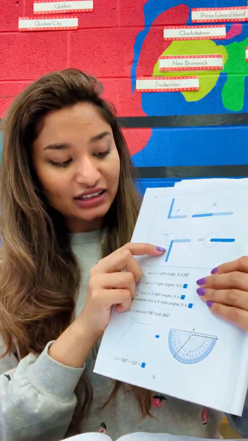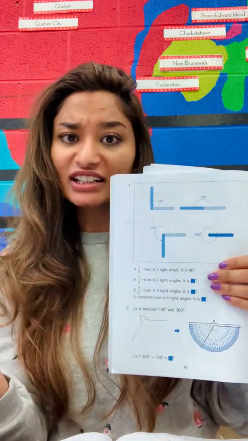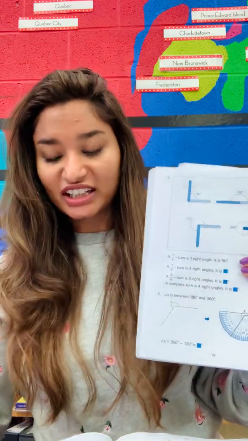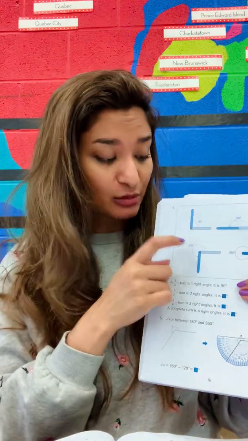So let's look at these angles. This angle is 270. Well, how did they get 270? First of all, they measured it like a normal angle, and then out of 360, they subtracted that, and that's how they got 270. So I'll give you an example.